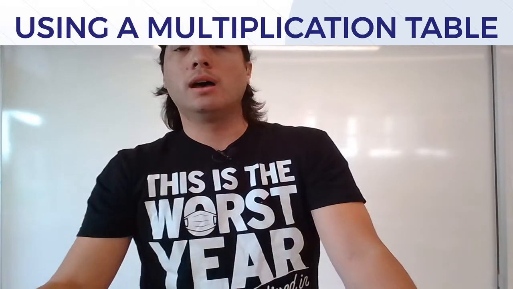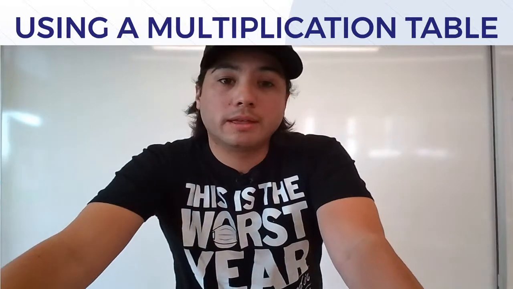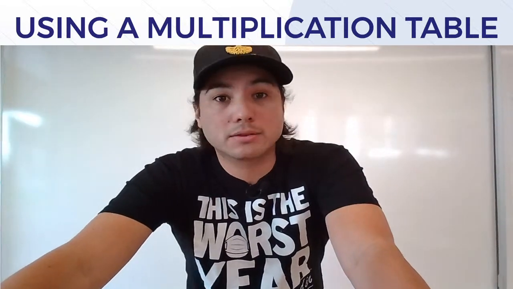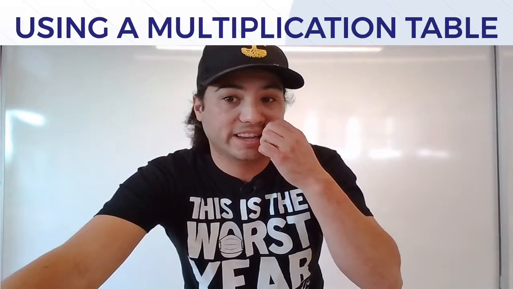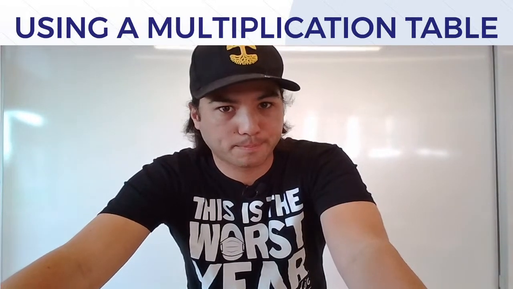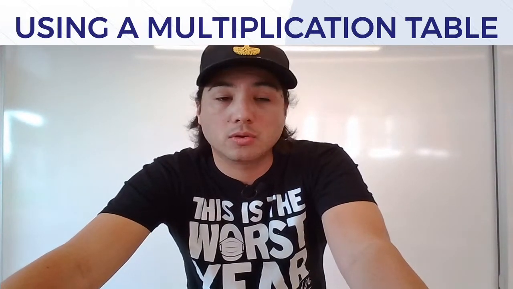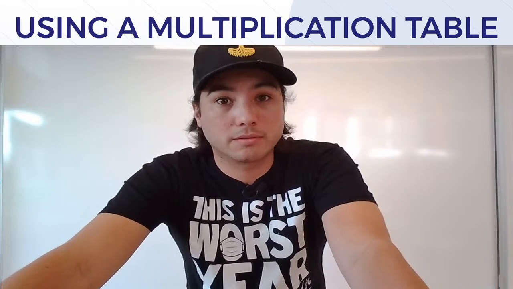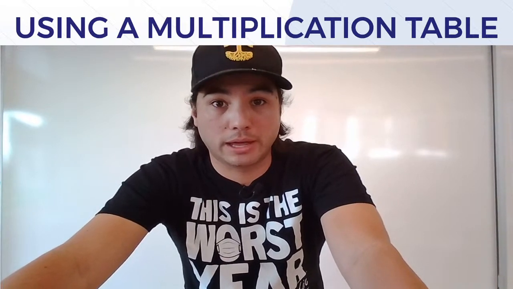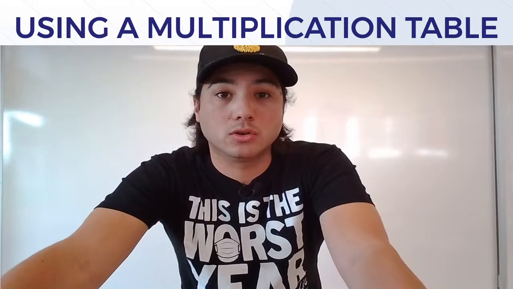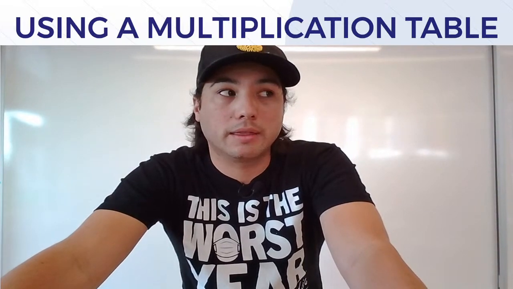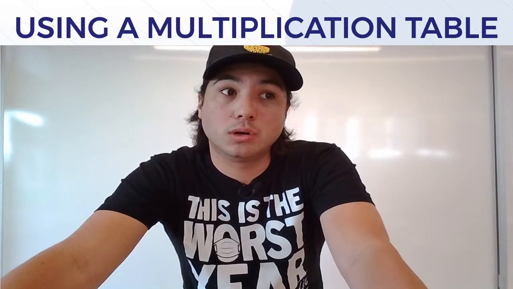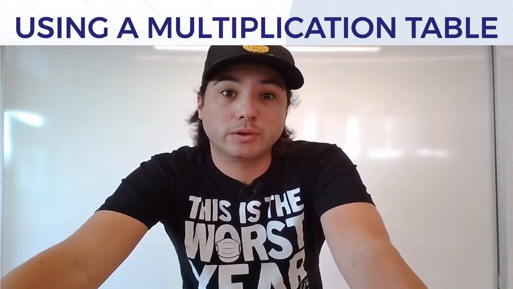You can use the one that is linked on the virtual classroom. If you find and click the calculator, then you can get to an interactive multiplication table that you can click through and use with your mouse, and that enables you to use a multiplication table even when you don't have one in front of you.